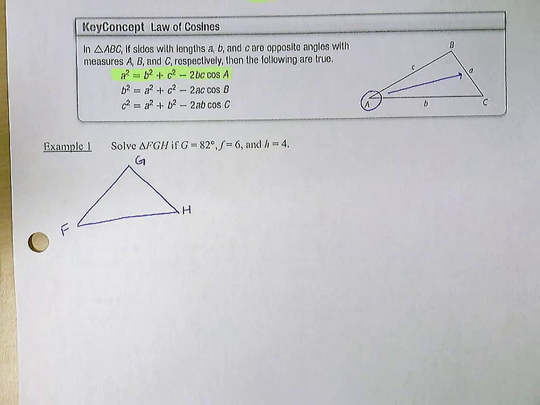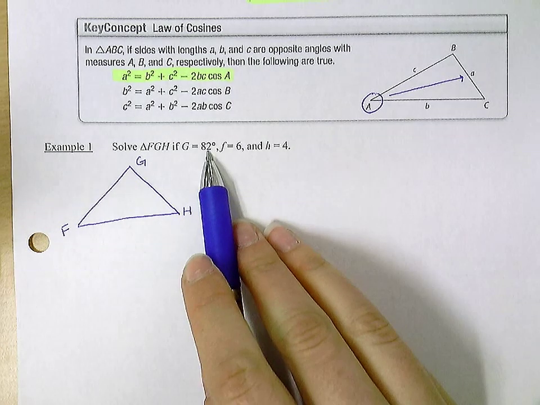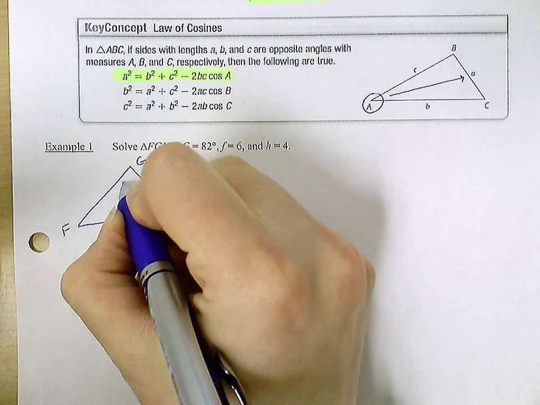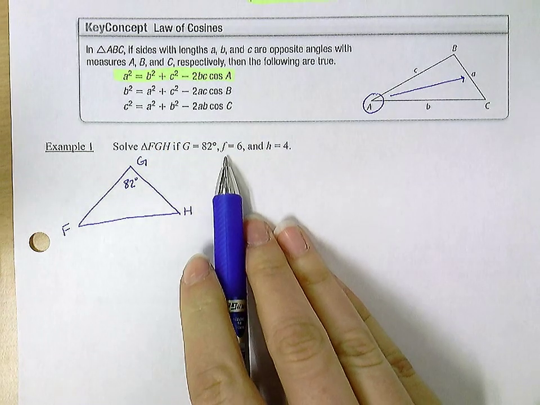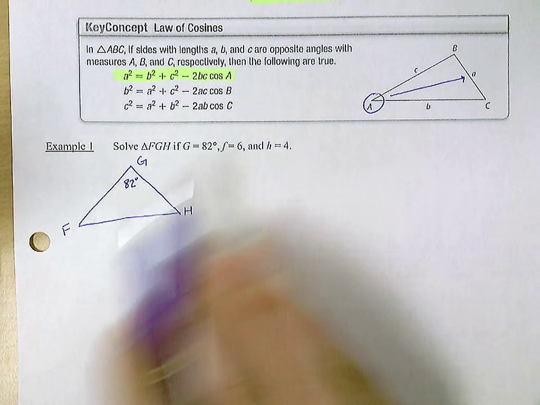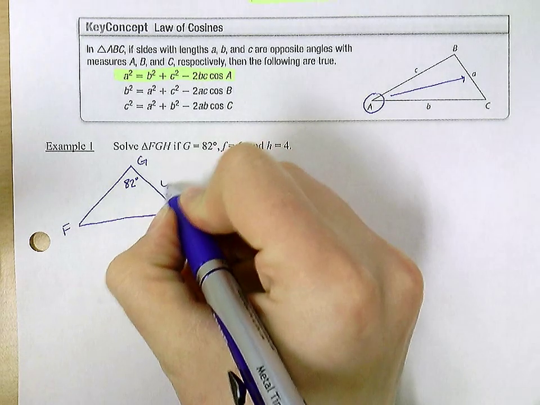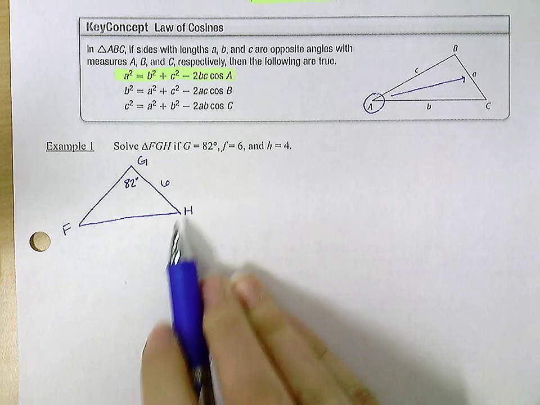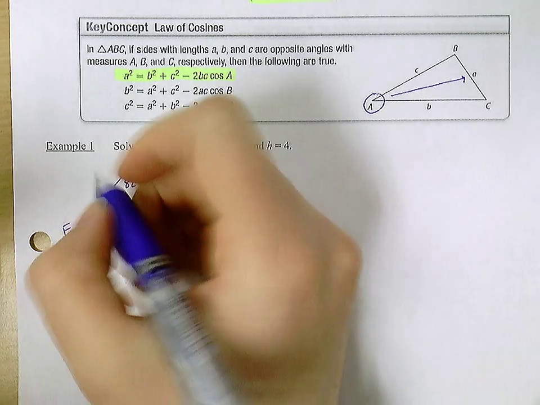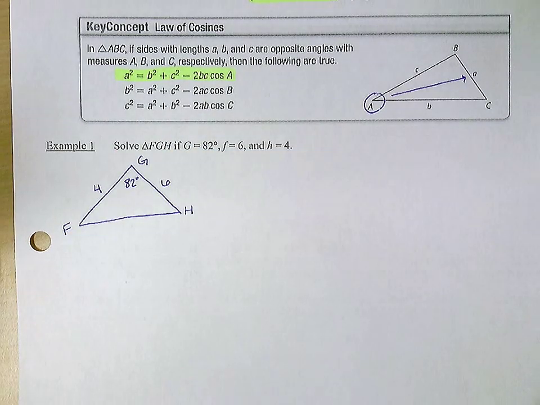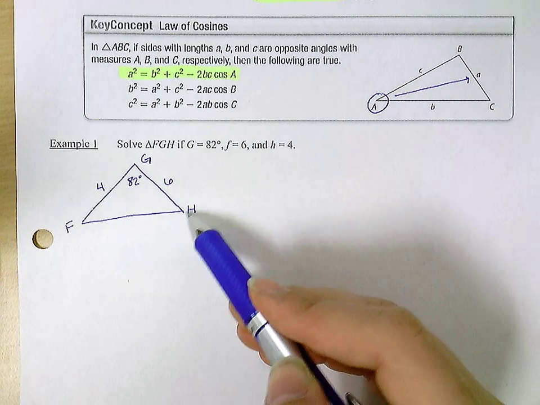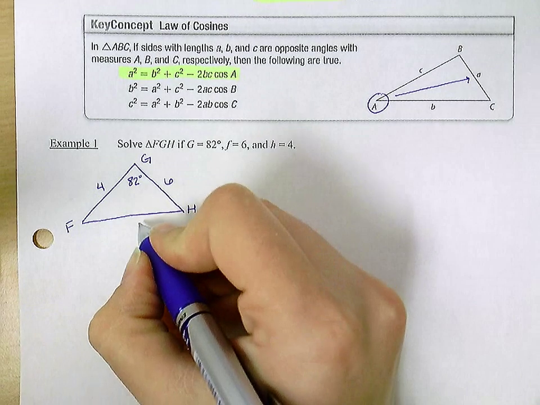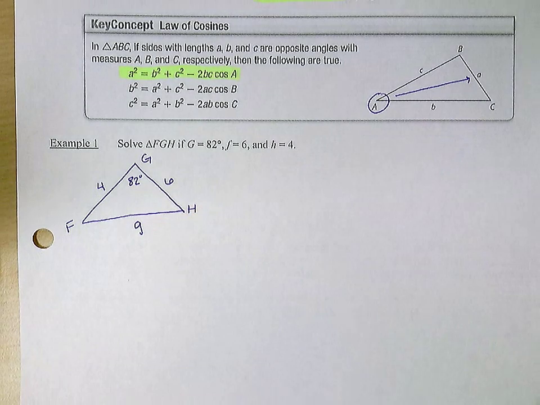So I have triangle FGH. Angle G is 82 degrees. Lowercase f, the side opposite angle F, is 6. And h is the side opposite angle H, so that's 4. We need to find angle F, we need to find angle H, and we need to find lowercase g.